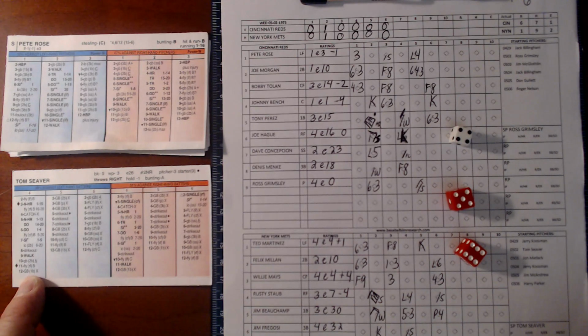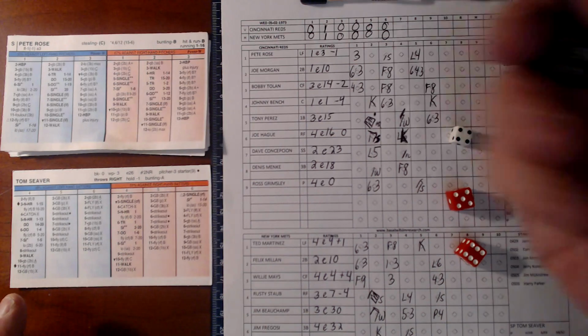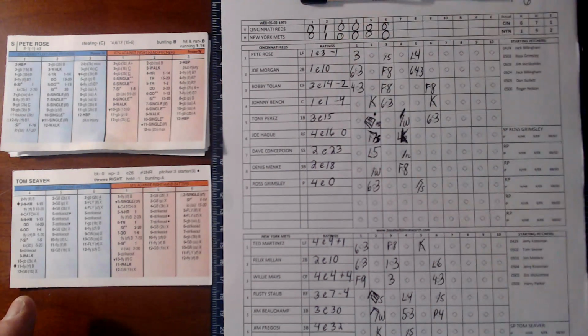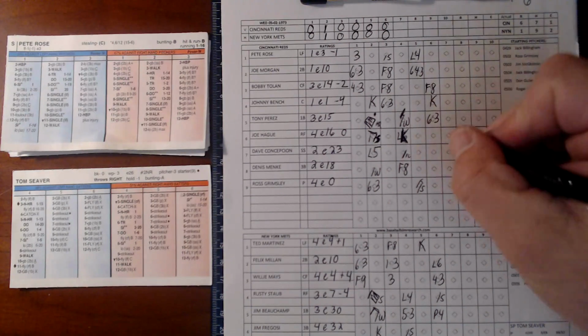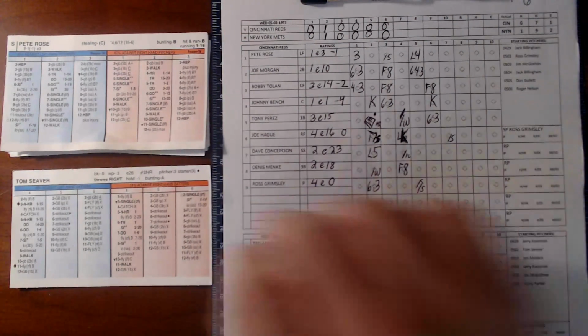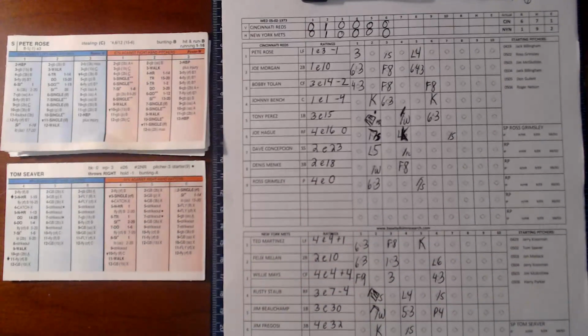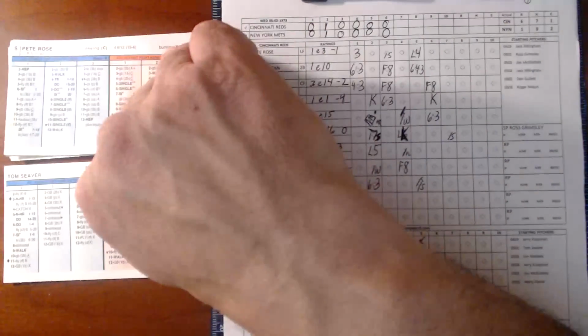Diamond chance, but he's a weak single. Seaver gave up 23 home runs in 1973. Just curious of that.